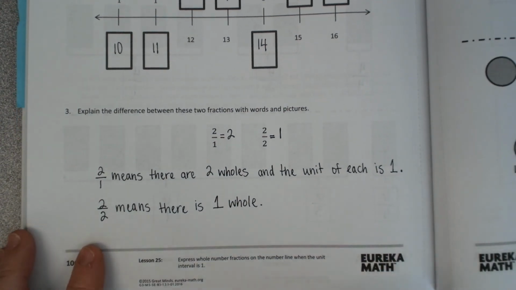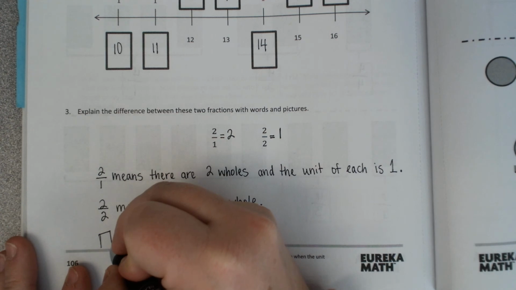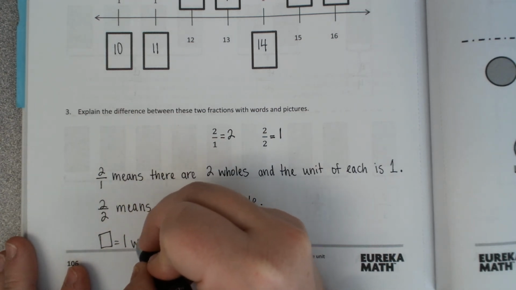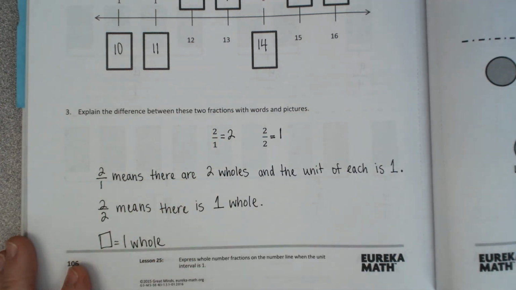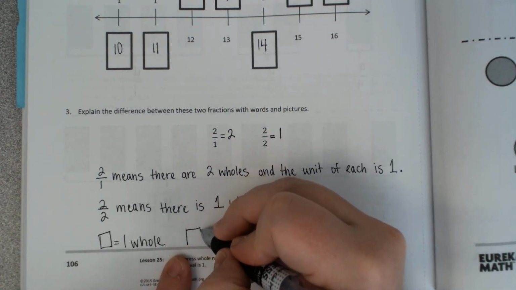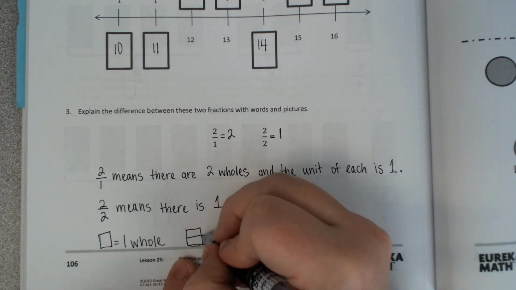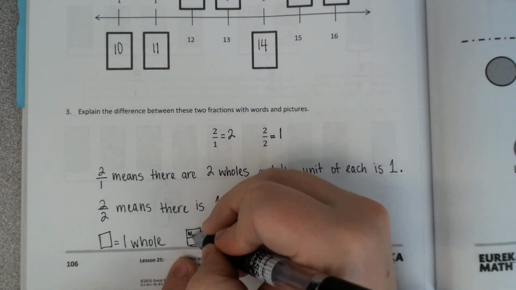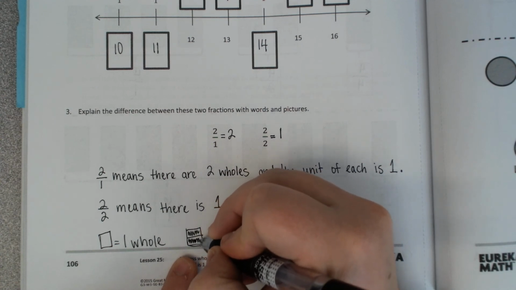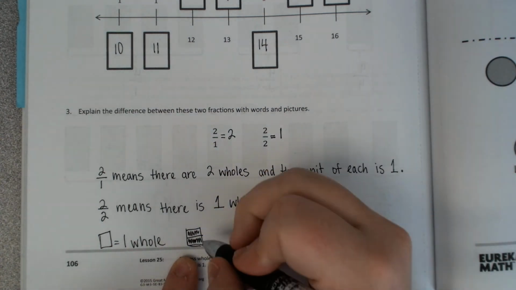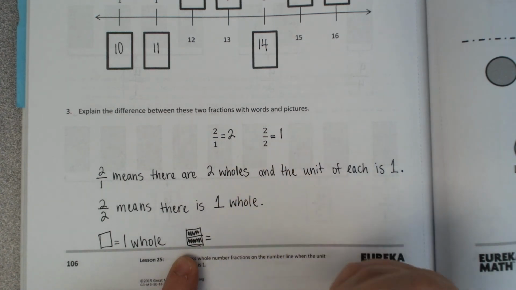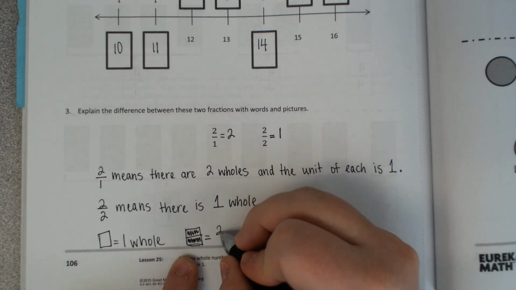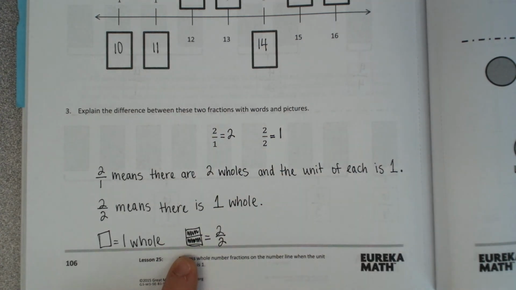So one last thing that I'm going to do, I'm going to say this little square equals 1 whole. Okay? I'm going to represent 1 whole again by showing that same square, dividing it into 2, and filling in each part. So this again is 2 over 2. That's a great way to show that one.